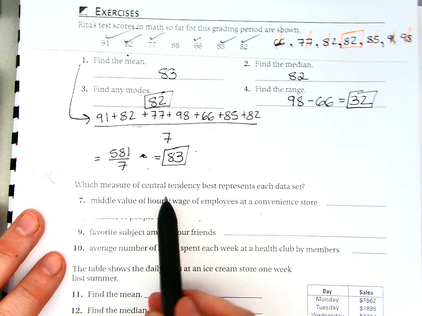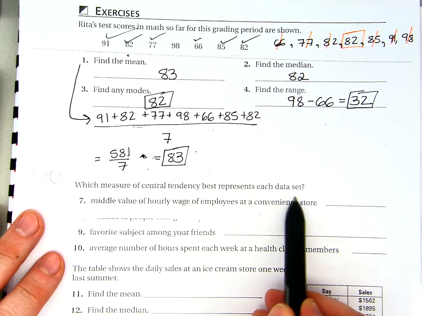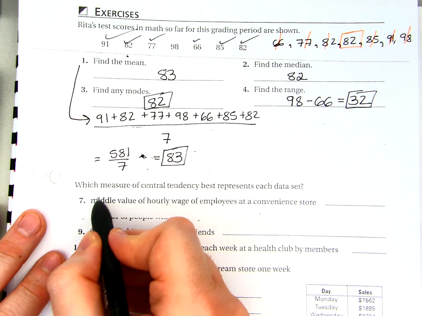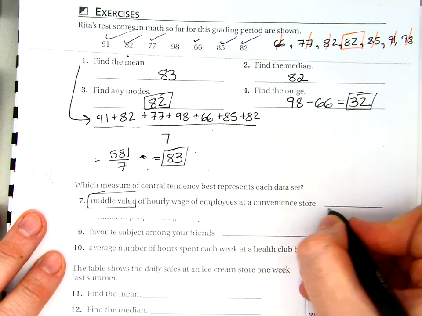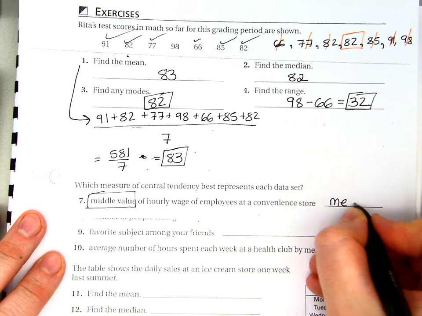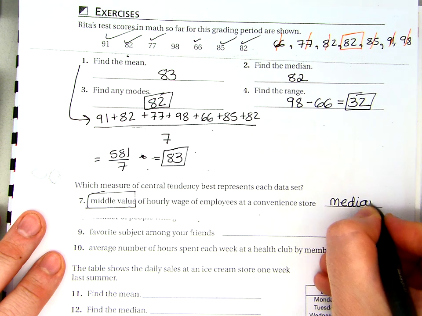Which measure of central tendency best represents each data set? Well, the middle value of hourly wages, middle, that means median. The middle value is the median.